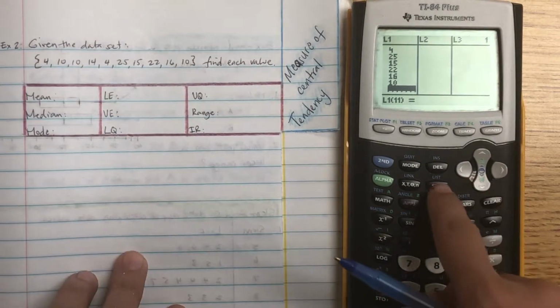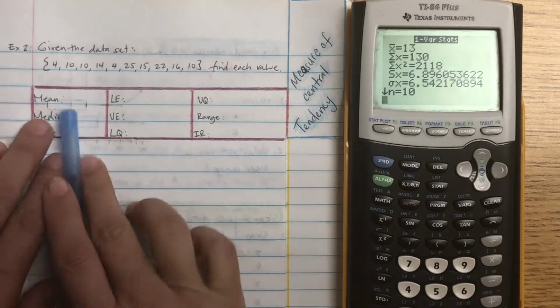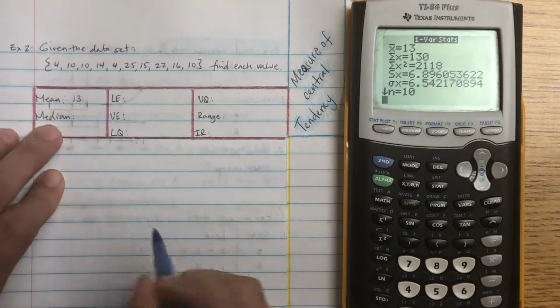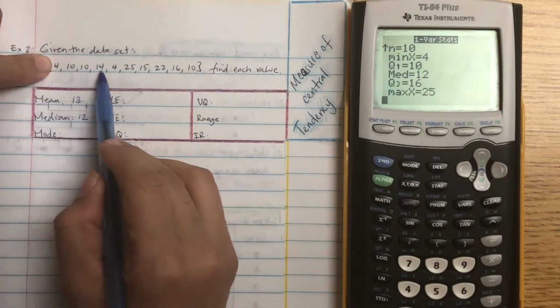Once you put in the values, you're going to go stat, move over to calculate, and then the first one, press enter, enter, enter. That gives you all the information. Remember, mean is the first one, median is the one we'll say MED, mode is just the one you see a lot. This one you're just going to have to do.